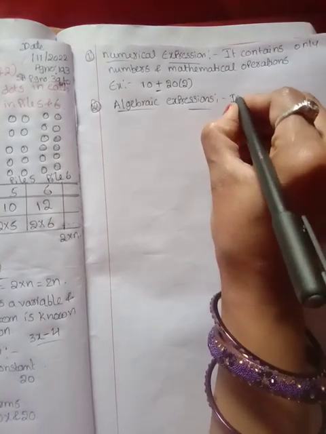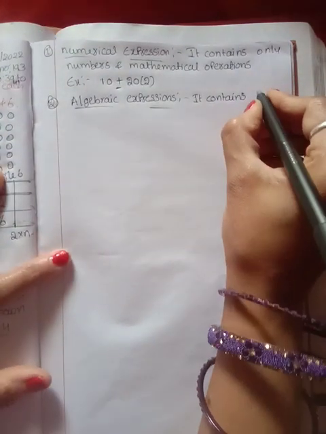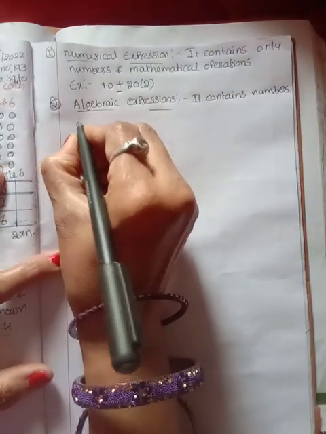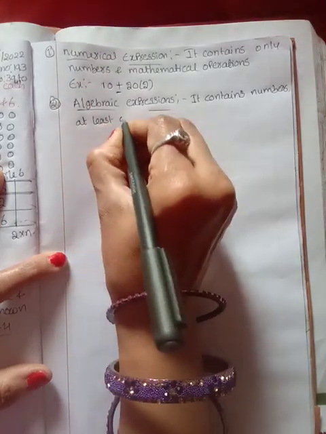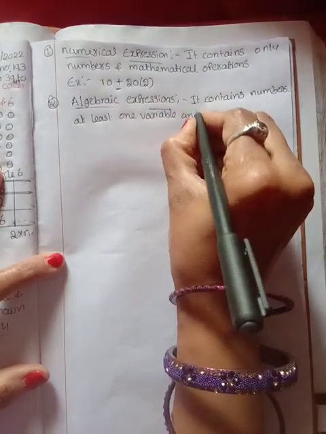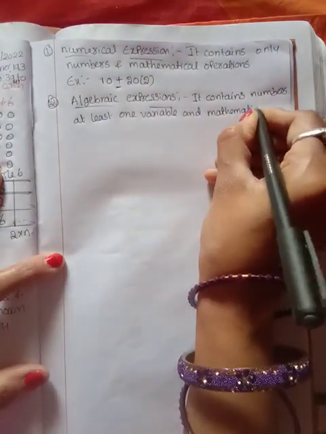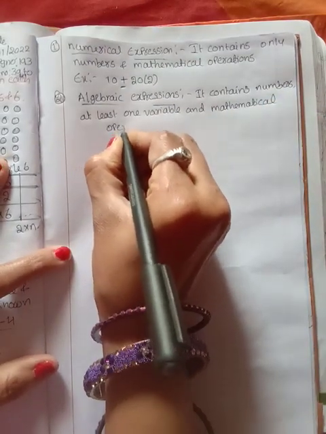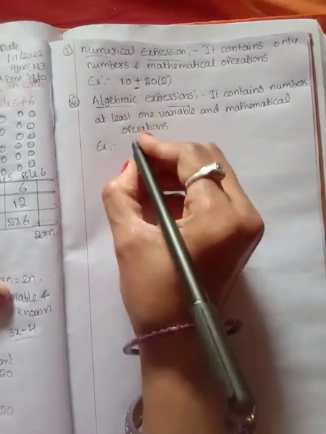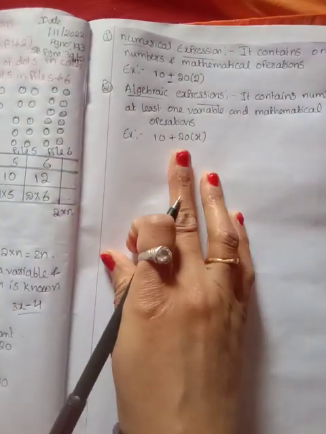An example is 10 plus 20x only. You can understand it neatly.